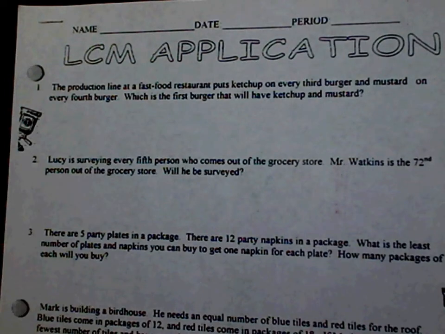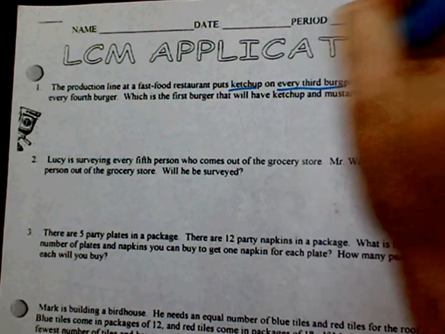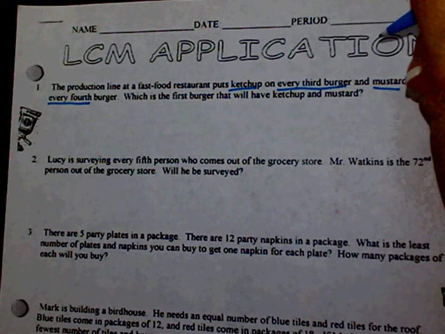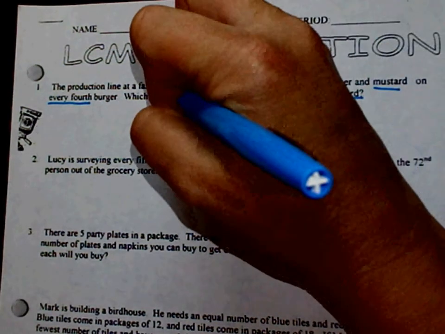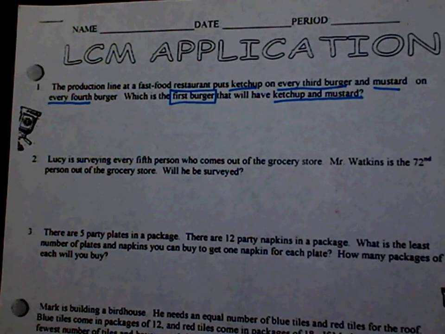So let's look at number 1. The production line at a fast food restaurant puts ketchup on every 3rd burger and mustard on every 4th burger. Well, that information is very important to us. Ketchup every 3rd, mustard every 4th. Which is the first burger that will have ketchup and mustard? They're not using the word least, but the first burger is telling you it's at the very front, and we're trying to find something that's least.